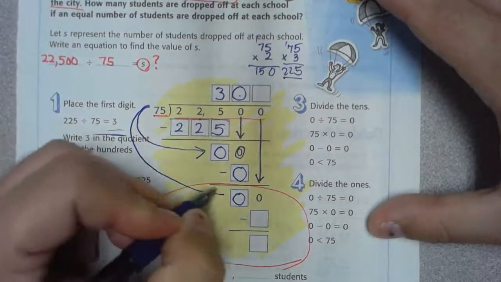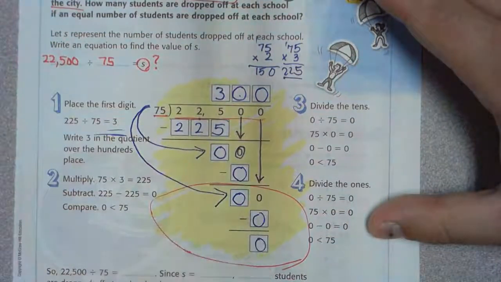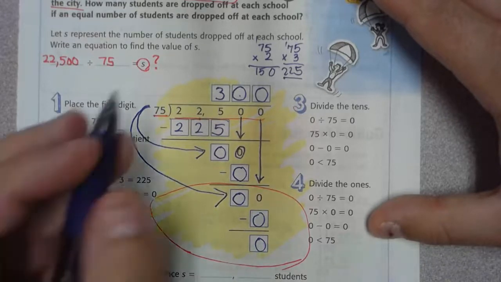75, does it go into 0? It equals 0. 300. Now do I have anything to bring down? No. 300. Thank you, Emma, for yelling at me.